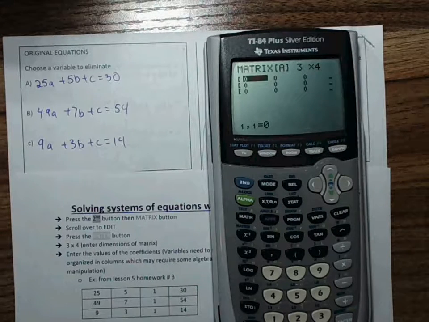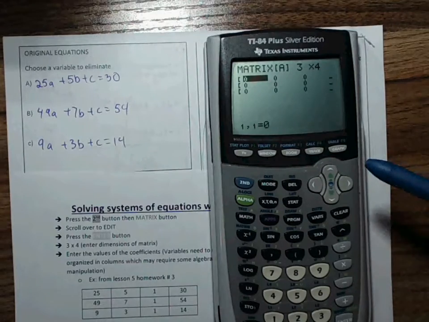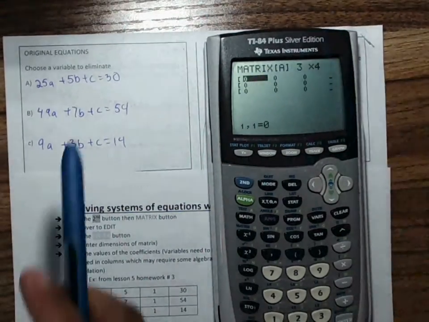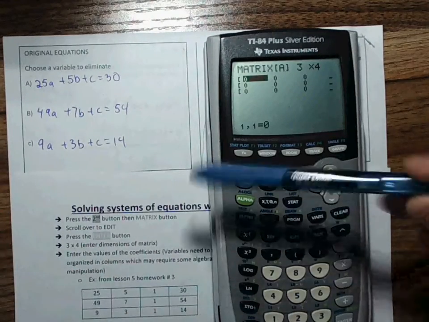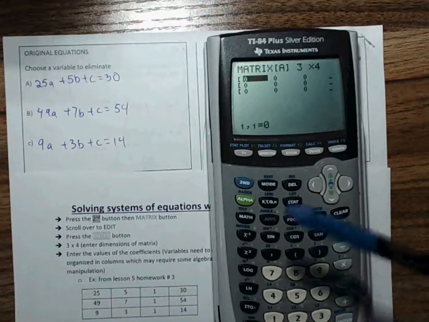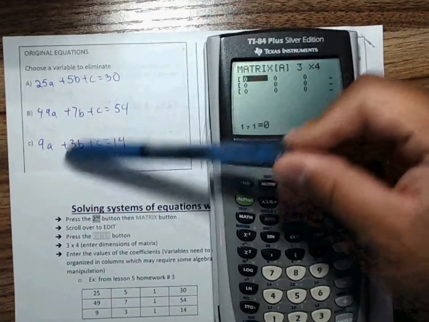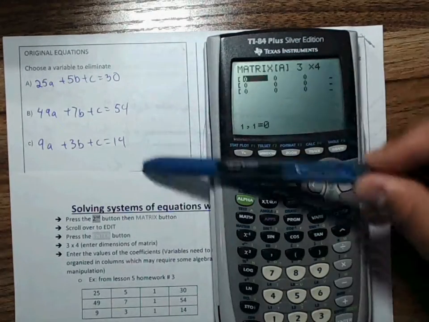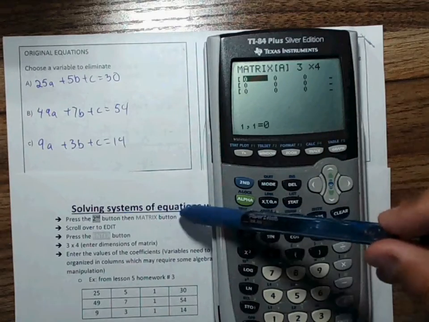Now those zeros serve a purpose, ladies and gentlemen. Those zeros are going to be the coefficients of your variables. As long as your variables are organized in columns of like variables, so you see how all of the A's are together, all of the B's are together, all of the C's are together, and then all of the constants or the equal signs are together, the numbers over here.